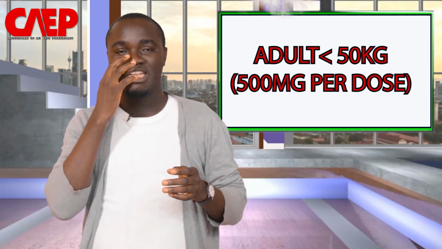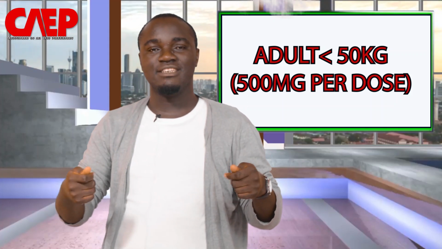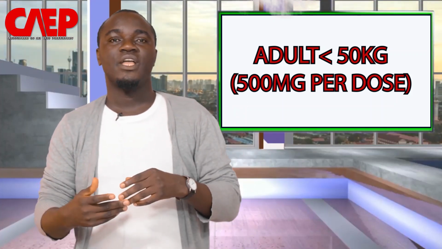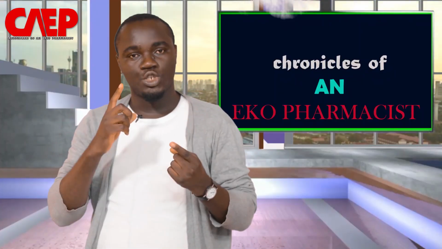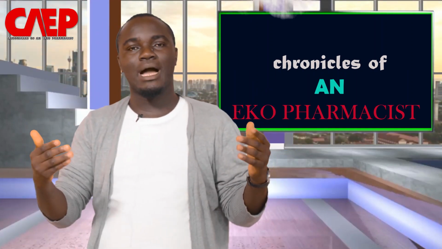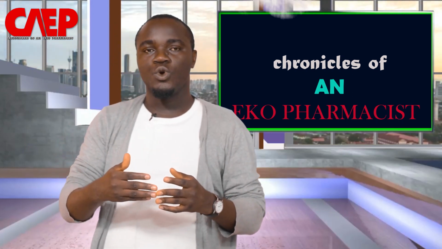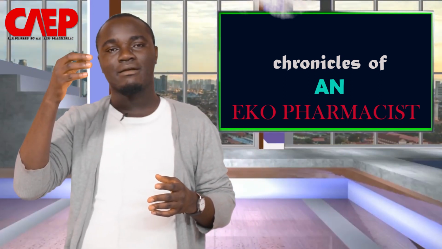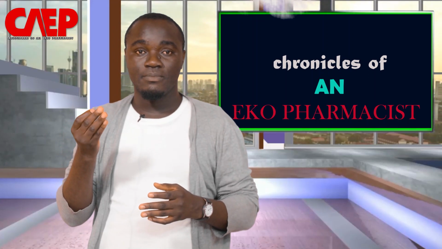So, invariably, for patients that are less than 50 kg in body weight, they should be using just 1 tablet. Just 1 tablet. But of course, we have paracetamol tablets or caplets that are also produced to a dose of 1 gram or 1000 milligram.